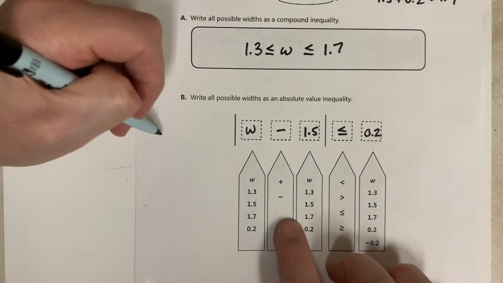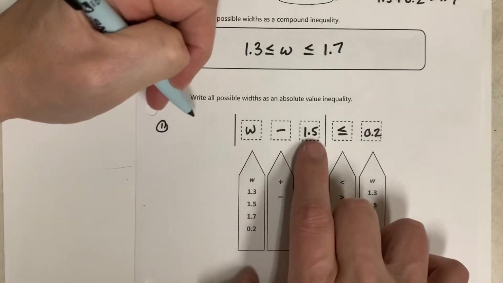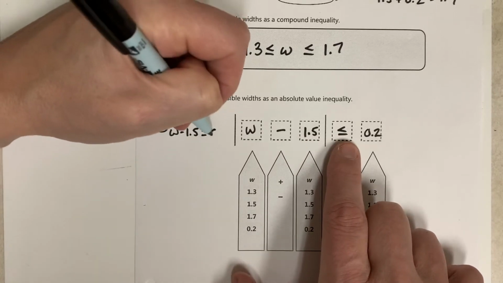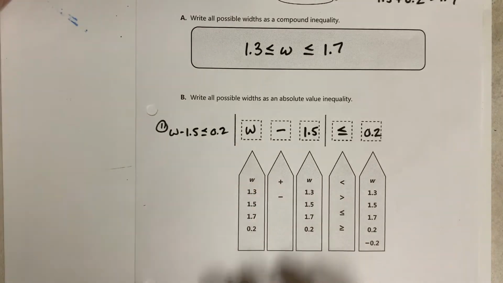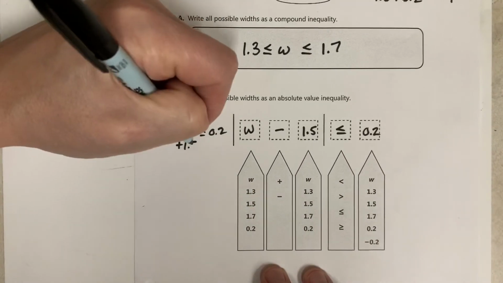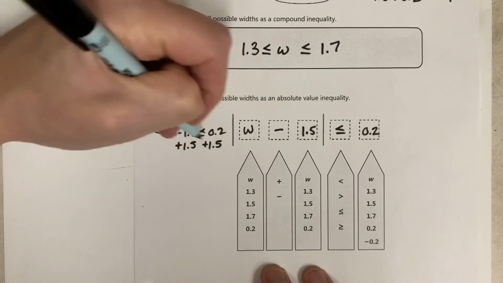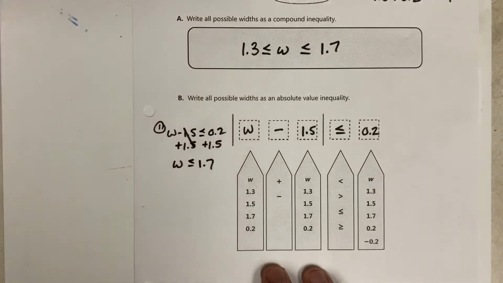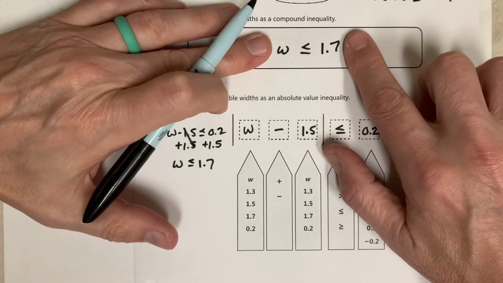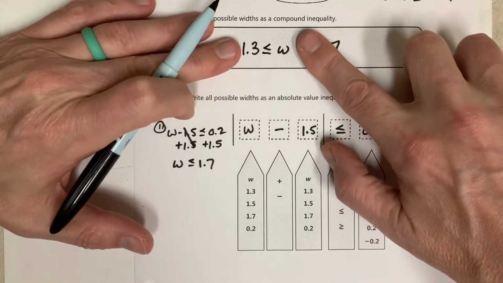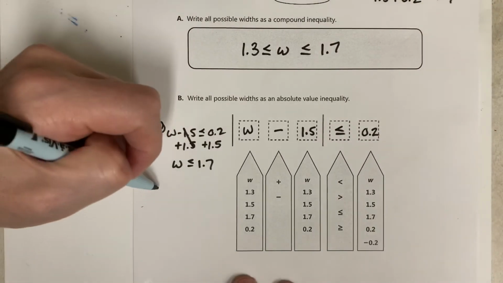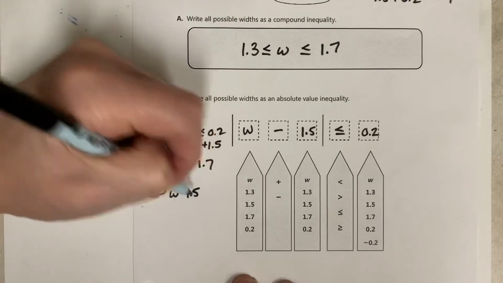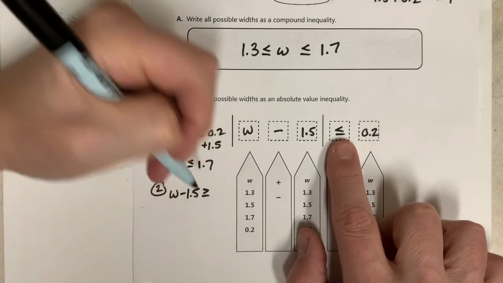So the first one would be W minus 1.5 is less than or equal to 0.2. If we solve that, add 1.5, and you get W less than or equal to 1.7, which is really good because that's this part. So we got that part. Now we just need this part. Our second one is going to be W minus 1.5, and we flip the symbol and make that negative.